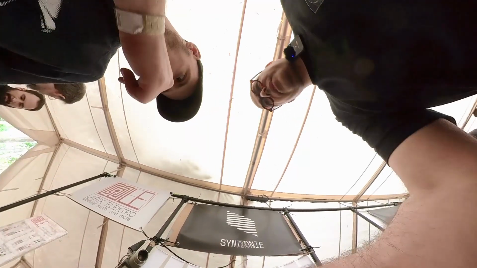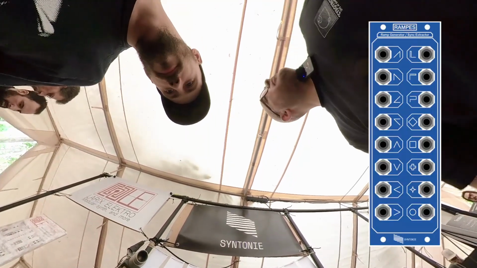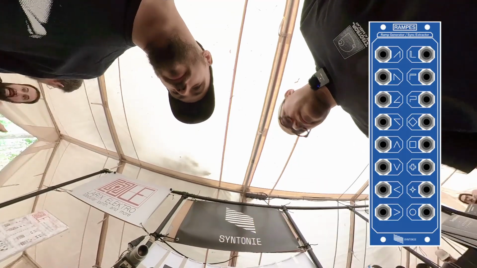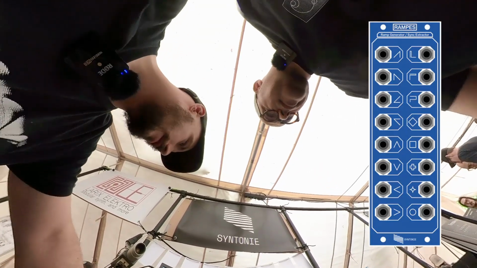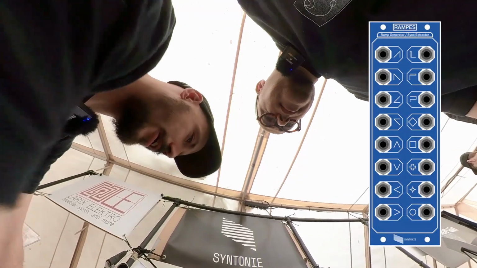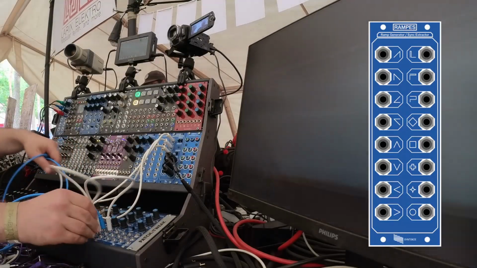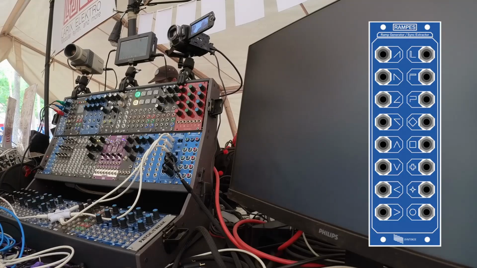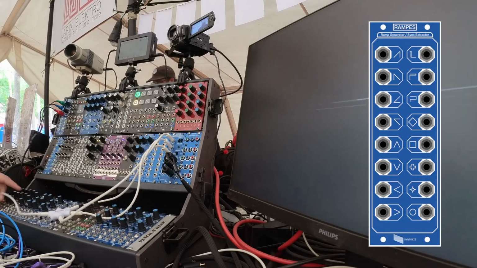So one thing that I was wondering about was ramps. And the shapes that you can make with ramps. Yeah, definitely. Maybe let's start patching again. And maybe I'll keep it black and white for now.